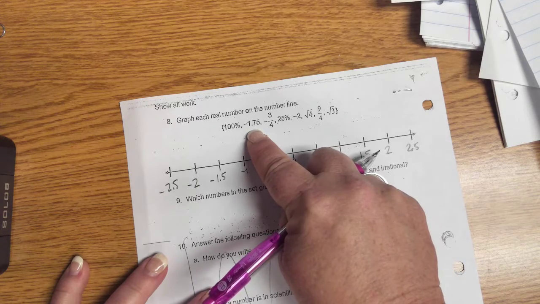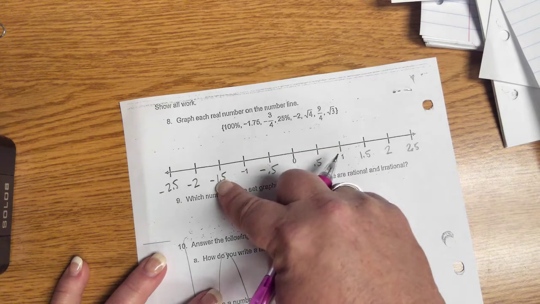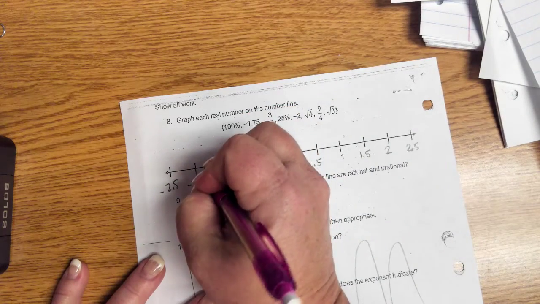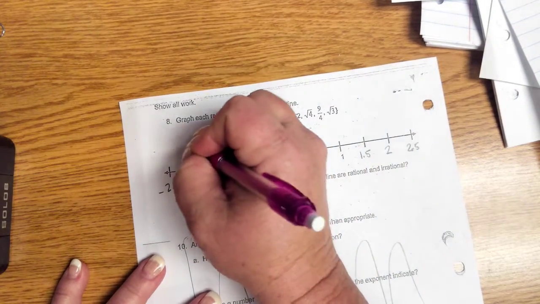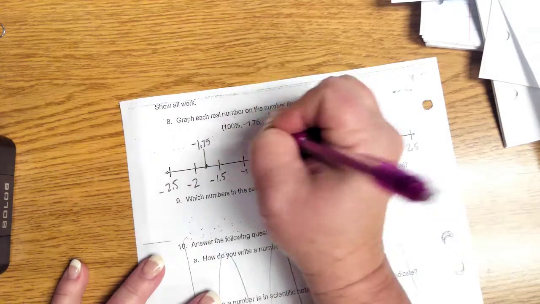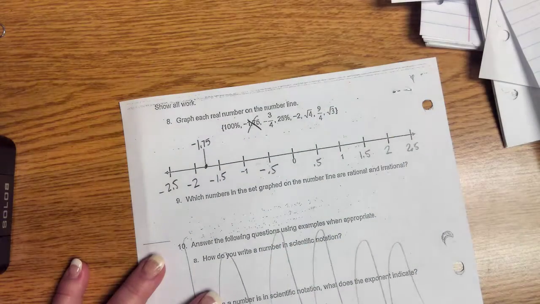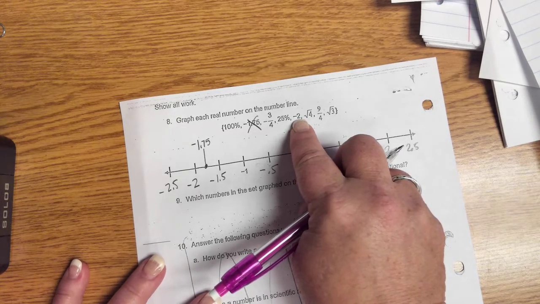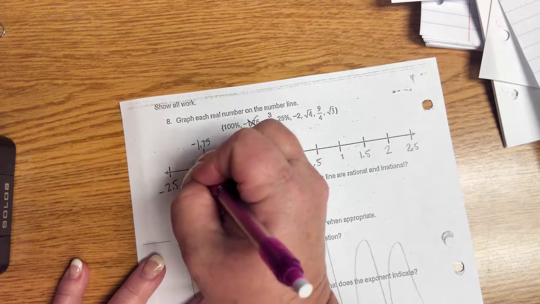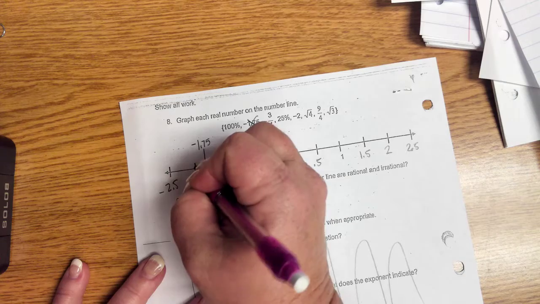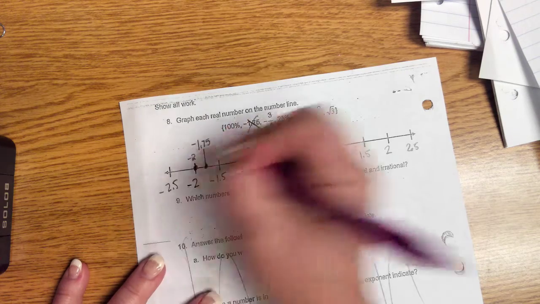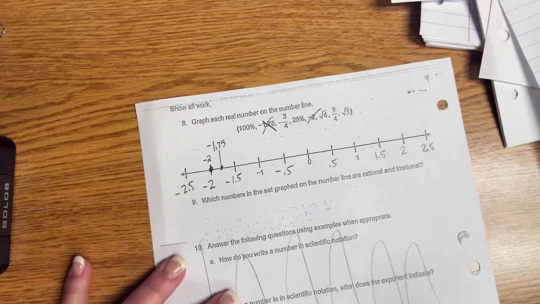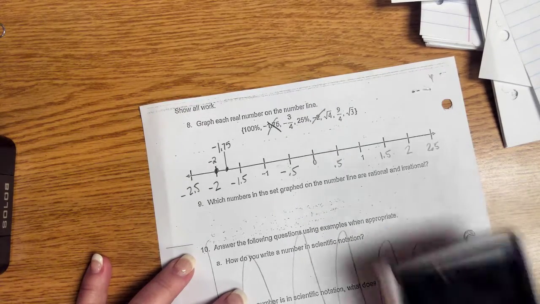Okay, so I've got negative 1.5. So negative 1.75 would be about right here. Okay, that one's done. I've got a negative 2, so I know that one's going to be down here at negative 2. So I've got one here at negative 2. Okay, that one's done. Now the rest I'm going to have to work at kind of converting a little bit.